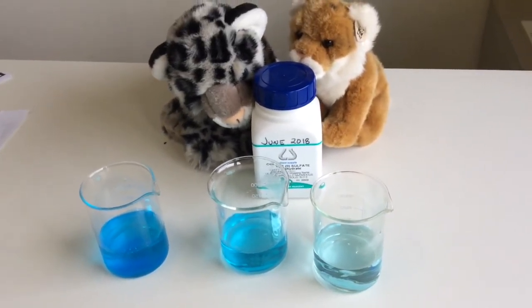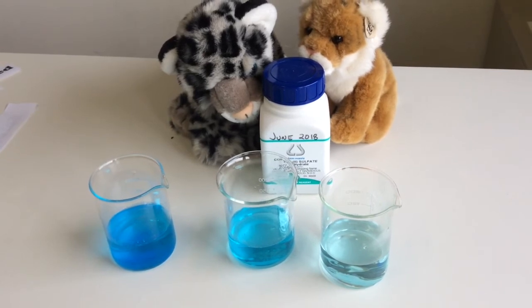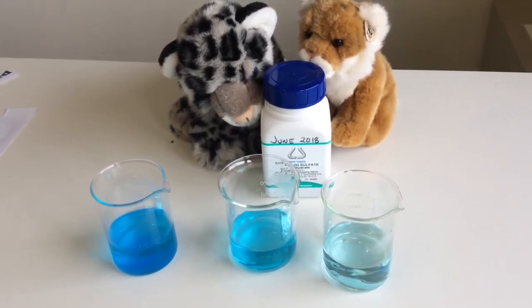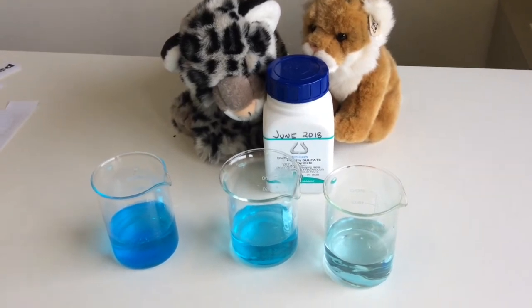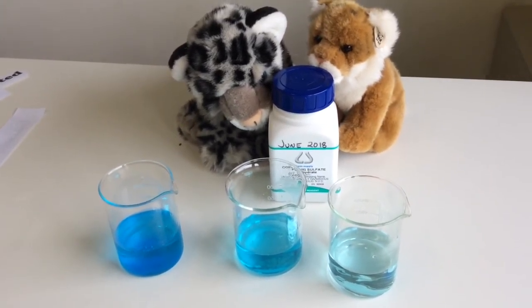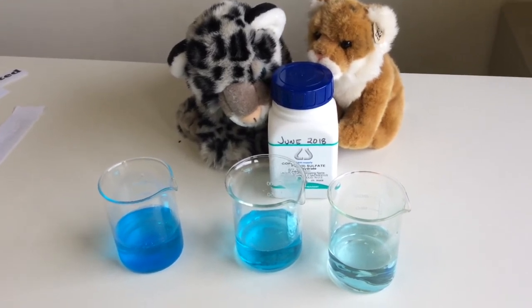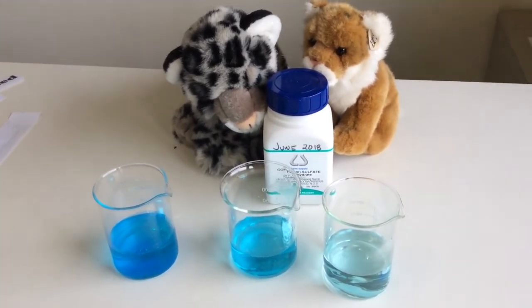I want you to have a go, if you're able to. Just grab a couple of glasses and put some different temperatures of water in there. Have one cold, have one warm, and have one hot. Please don't use boiling. And see, is there a difference? Does the cold water dissolve more than the hot water, or does the hot water dissolve more solute than the cold water? Have a go.